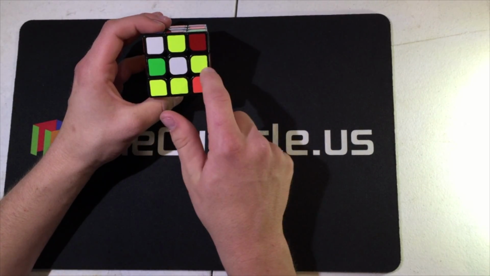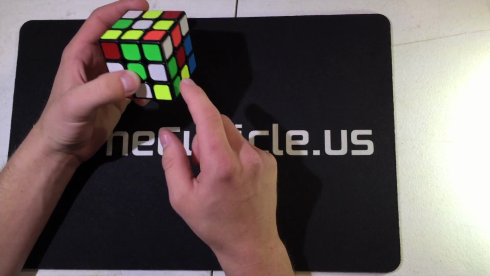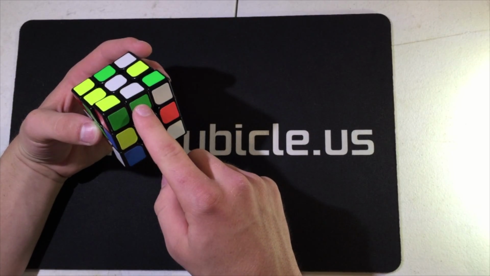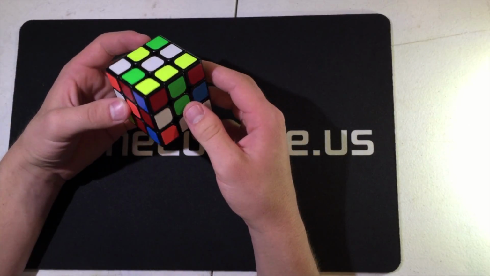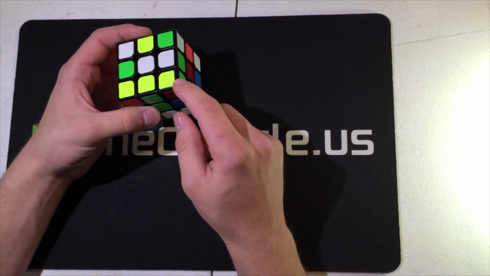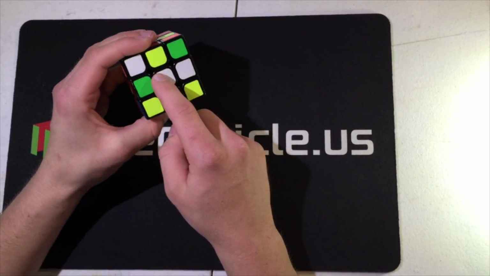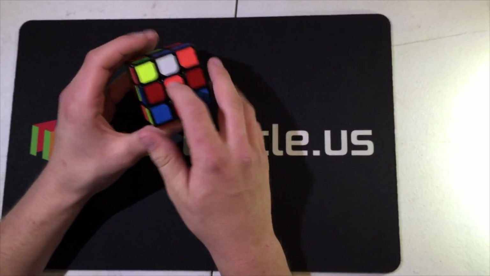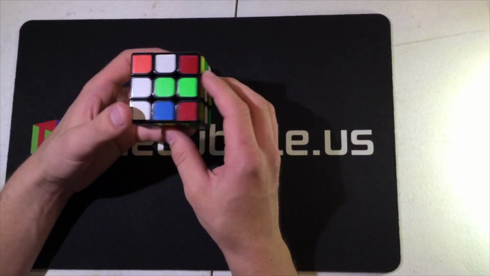The first thing you do is you get a cross on one side. So these are considered edges, the ones in the middle right here. And these ones are corners. Fairly simple. And the ones in the middle are centers. The centers do not change. They're always there. This is always the white side. This is always the orange side. This is always the blue side. Just keep that in mind.